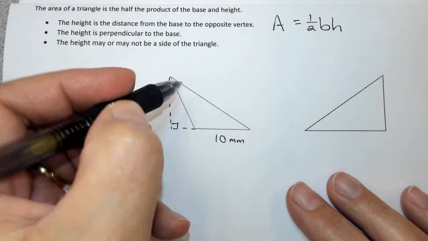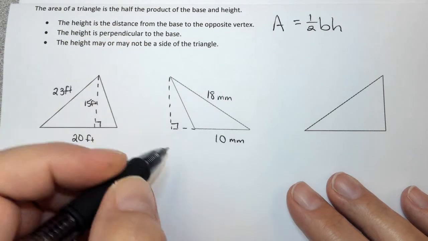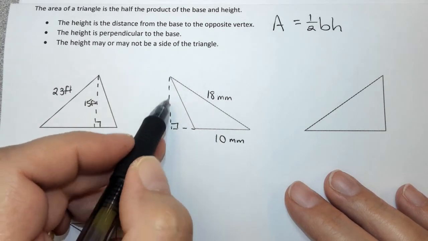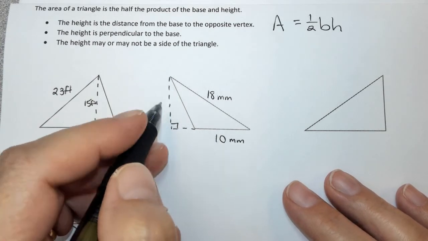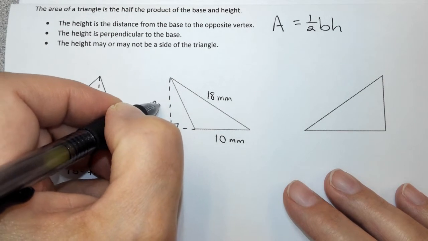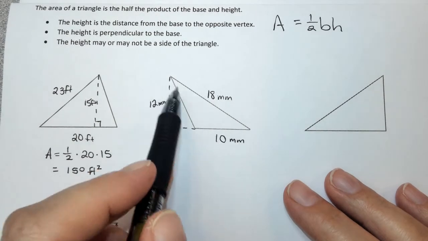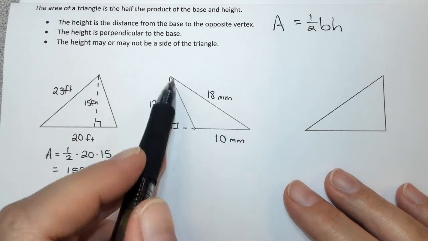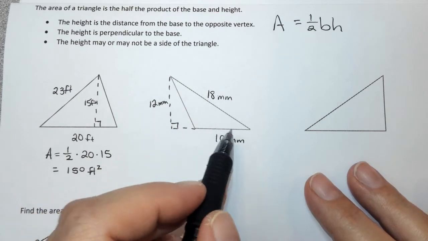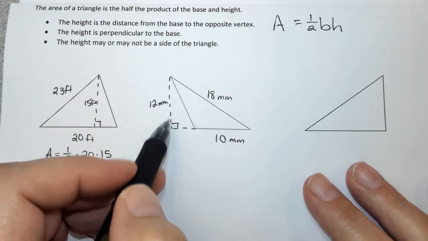This longest side is 18 millimeters, and the vertical dotted measurement is, let's say, about 12 millimeters. In order to find the area of the solid part, which is the triangle we started with, we need two measurements that make a right angle. The 10 millimeter measurement makes a right angle with the 12 millimeter measurement.